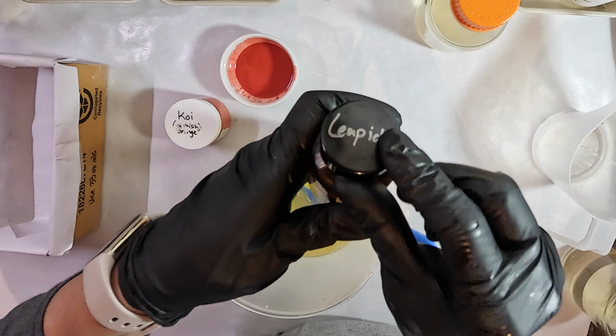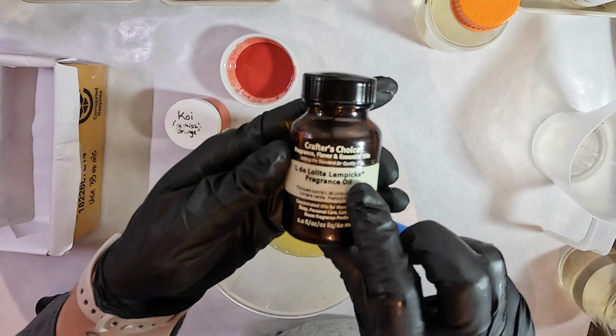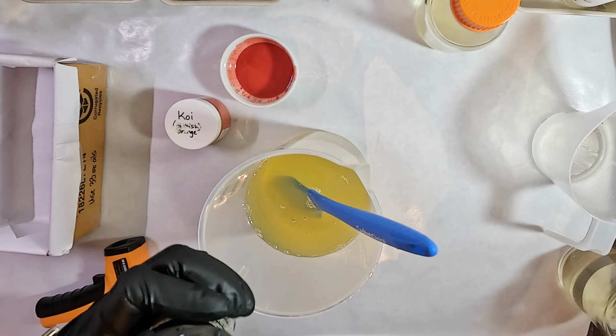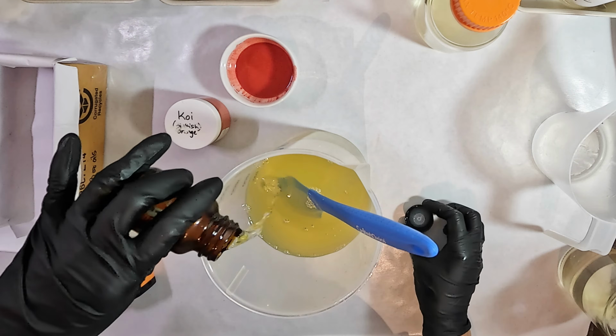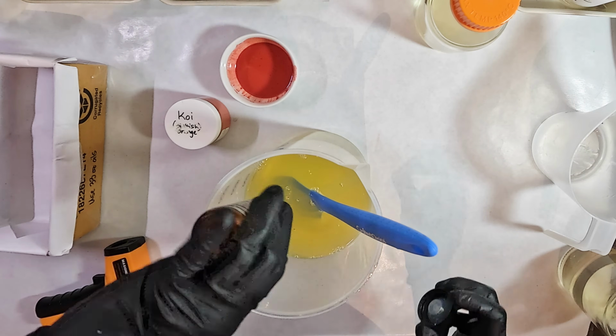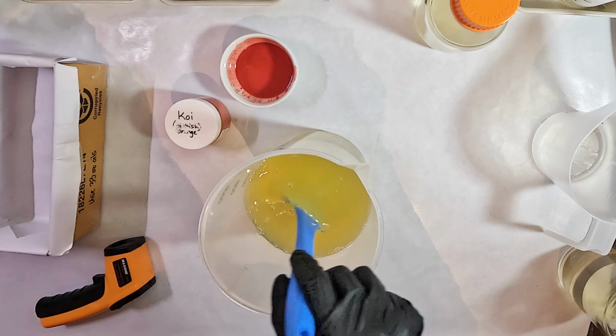Here's the fragrance that I have. You can't get this anymore. I mean, you can special order it, but I've had this for a very long time and it still smells really nice. I'm just using the rest of it to get rid of it.